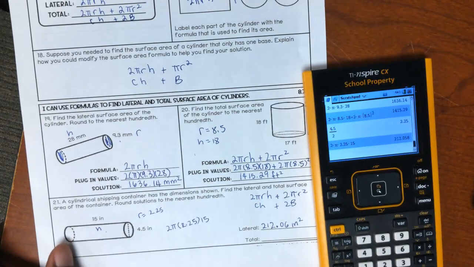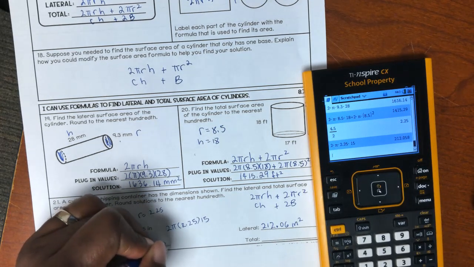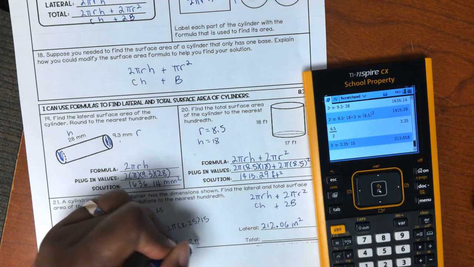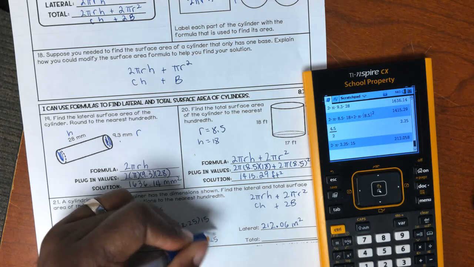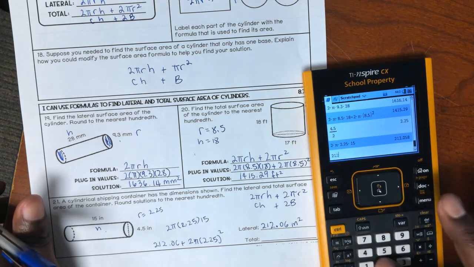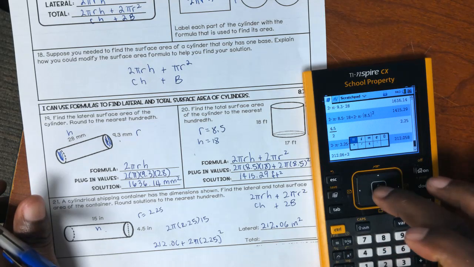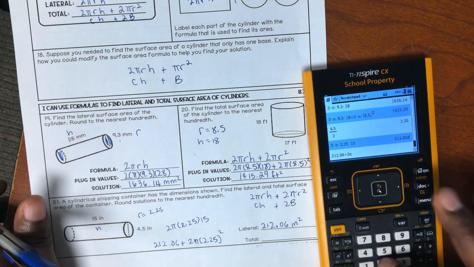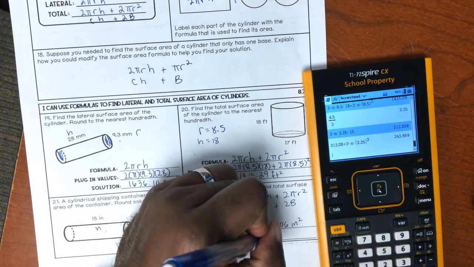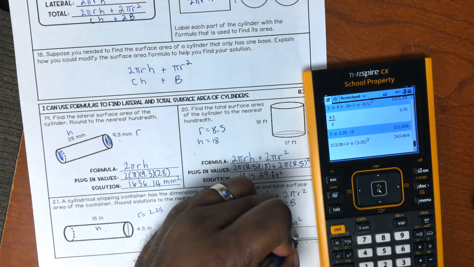So lateral surface area is going to be 2 pi 2.25 times 15. Okay, so 2 times pi times 2.25 times 15. That's going to give us a value of 212.06, and that's going to be inches squared or square inches. Okay, and then our total surface area is going to be that plus the area of the bases, which is 2 pi 2.25 squared. So 212.06 plus 2 pi 2.25 squared. Our total surface area becomes 243.87 inches squared.